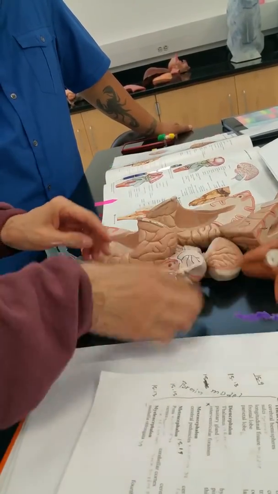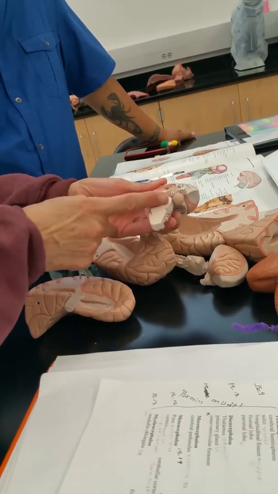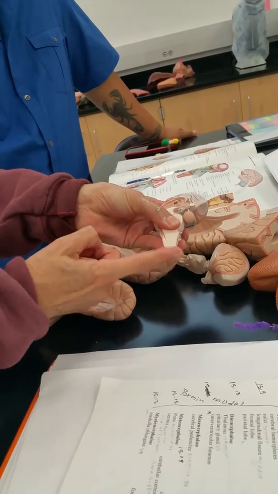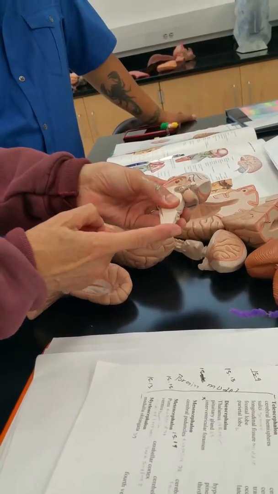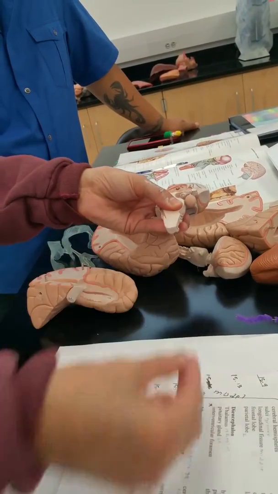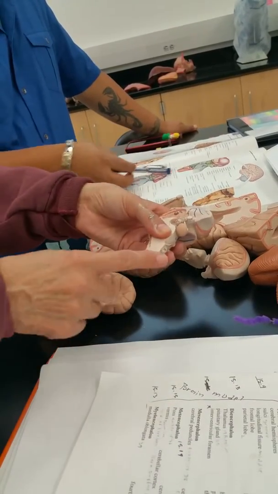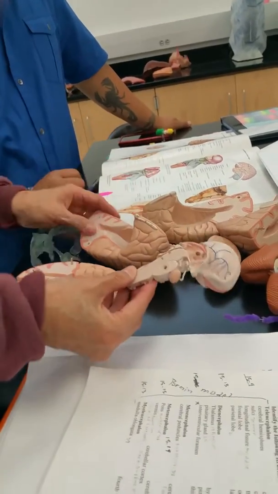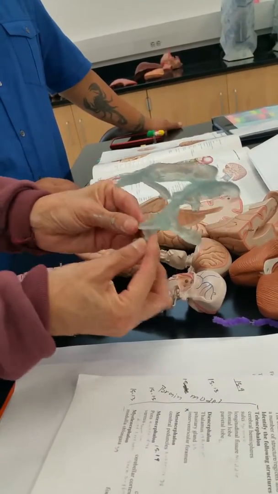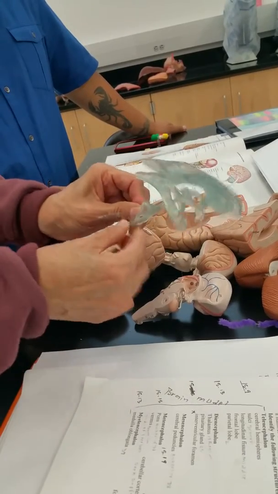The medulla oblongata is just distal to the pons. That's the medulla oblongata. Once it goes through the foramen magnum, you go into the spinal cord. So the medulla oblongata is the area of the fourth ventricle. So here's the fourth ventricle. This thing here is the fourth ventricle.